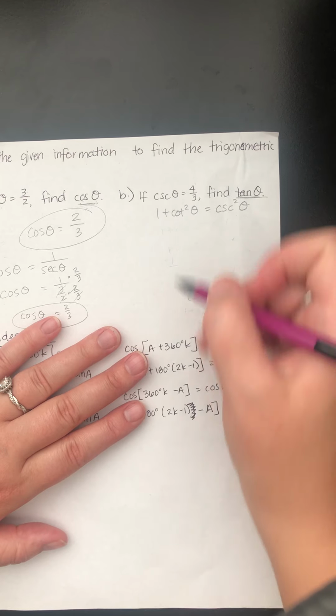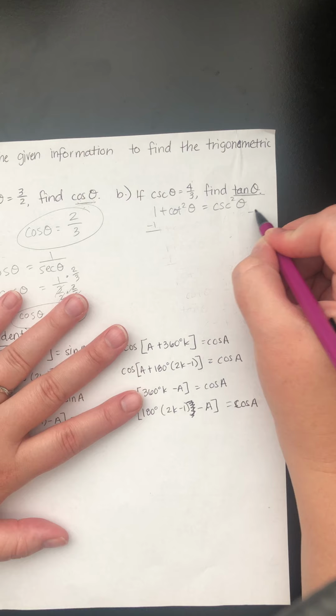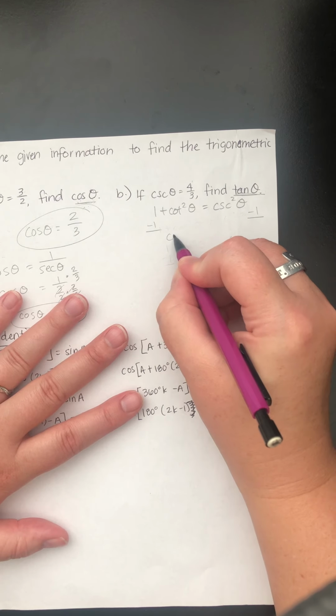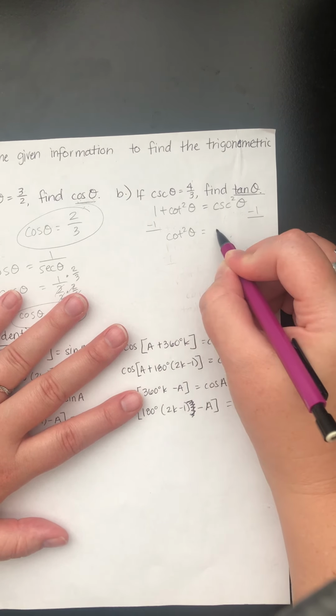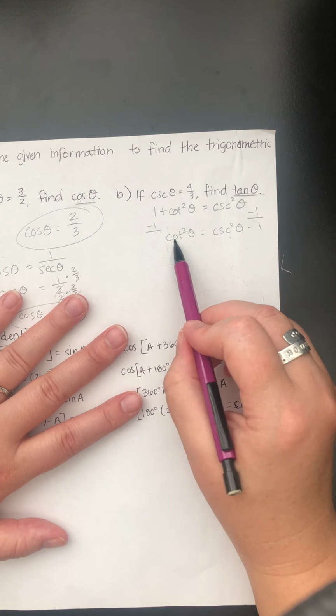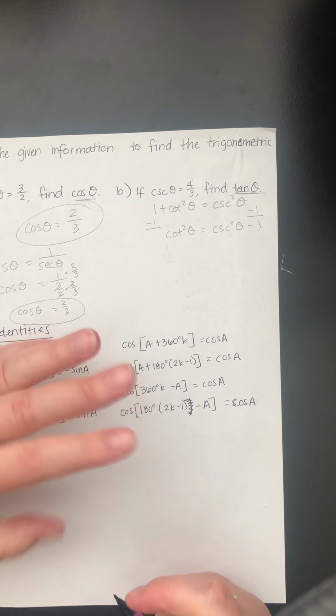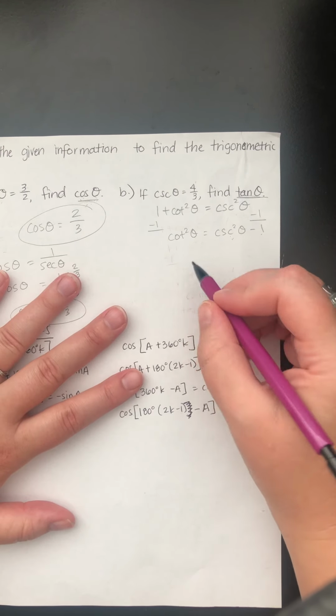You can do it one of two ways. If you want to right now, subtract 1 from both sides, so you get cotangent by itself. It might make life easier. So it's going to be cotangent squared equals cosecant squared minus 1. You don't have to do that, but that's how I like to do them.